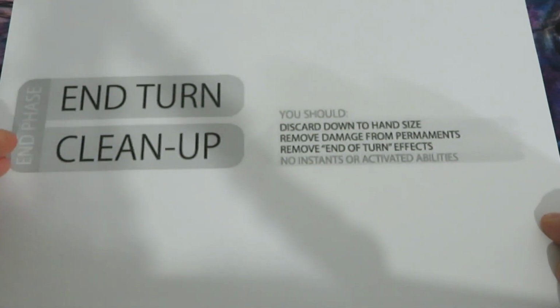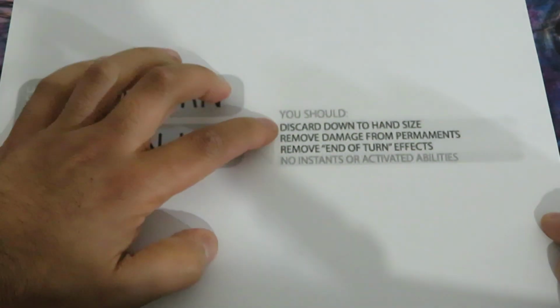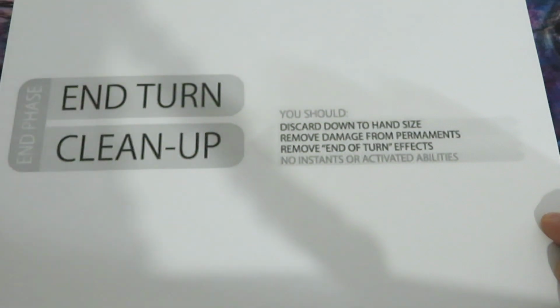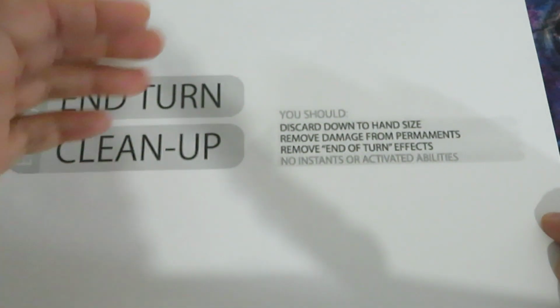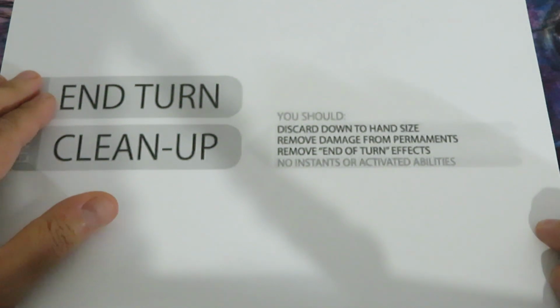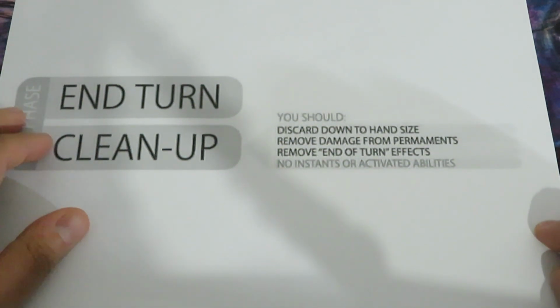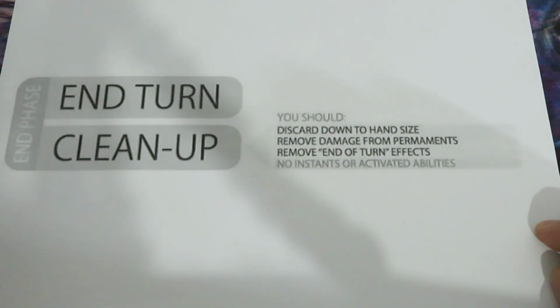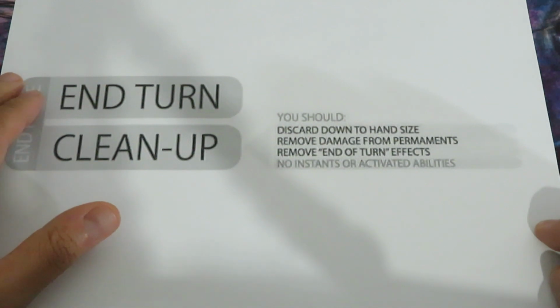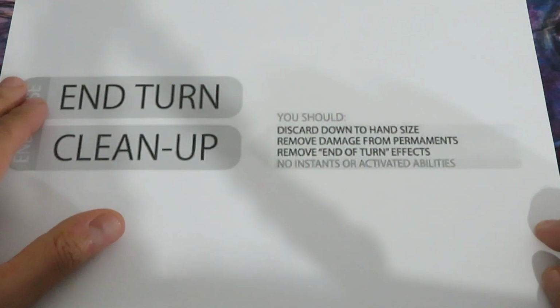At the end phase, you clean up. During this phase, you discard down to hand size. If you have 8 or more cards in your hand, you have to discard down to 7, because the maximum hand size is 7, unless you have a card that tells you not to discard or that lets you have any hand size. Remove damage from permanents, remove end of turn effects.